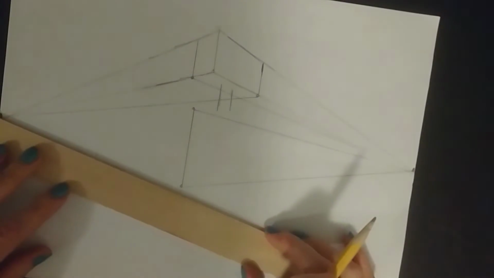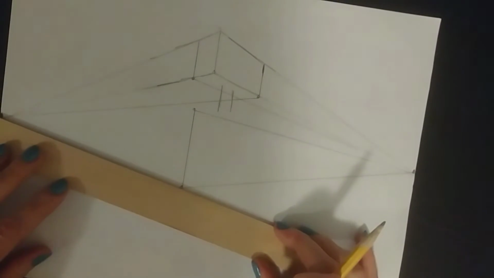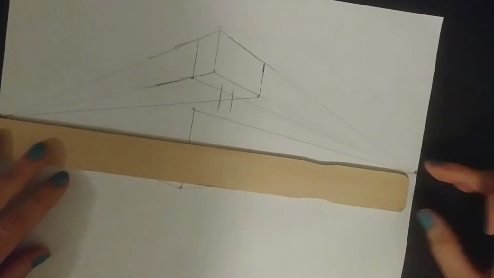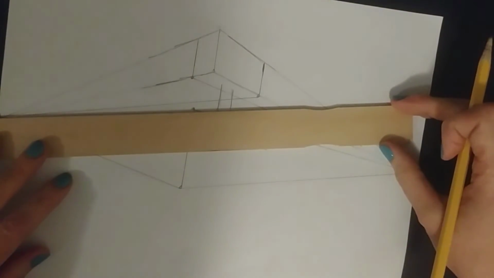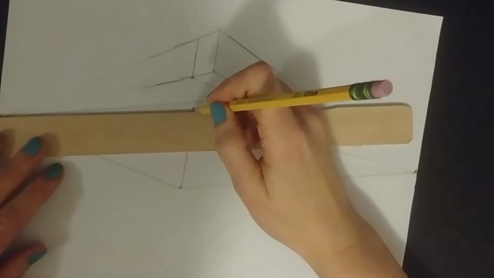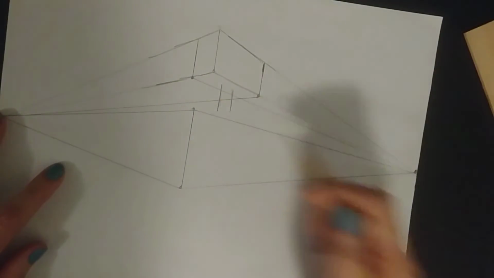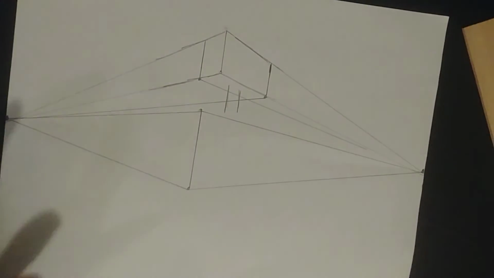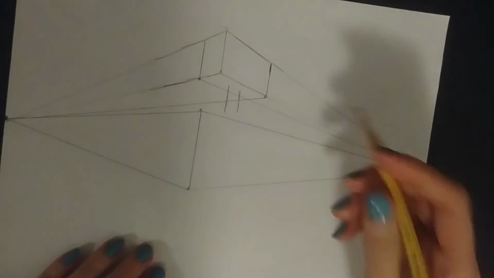Now, technically, the horizon line, which we didn't talk about in this one, and we talked about in 1-point perspective, the horizon line is straight across those 2 points. If your head is above the horizon line, we're going to see the bottom of it. If your body is below the horizon line, we're going to see the top of it. I don't think we're going to have any of the top showing here, but we'll see.